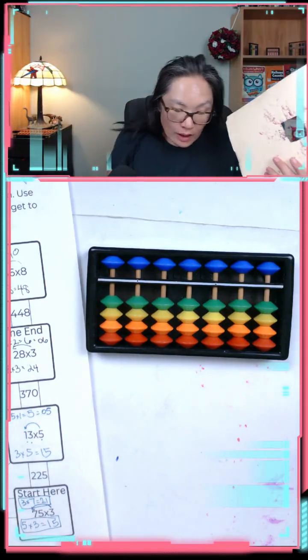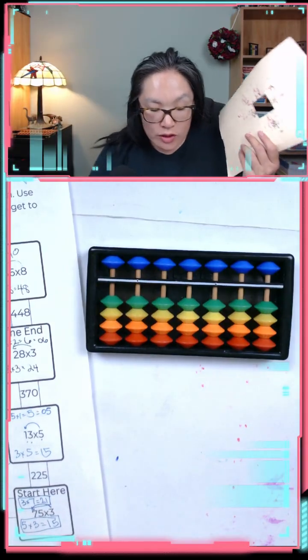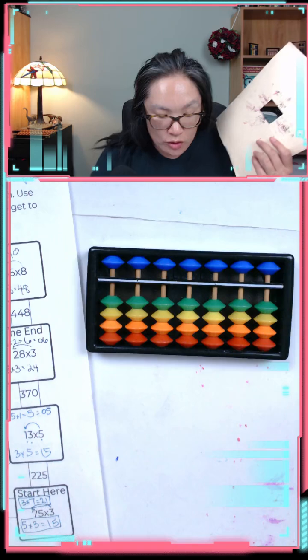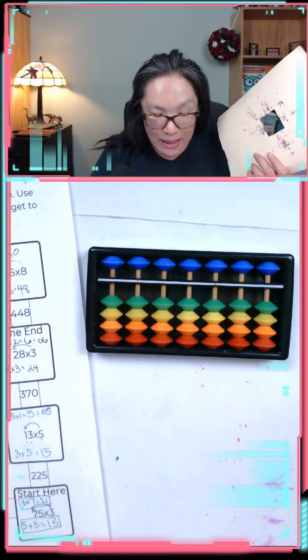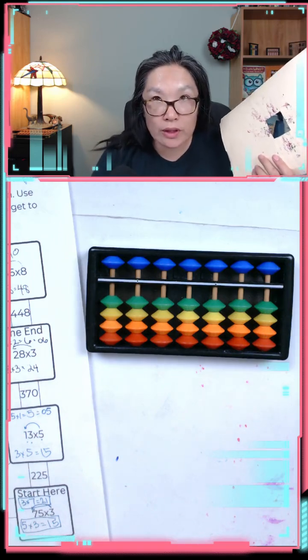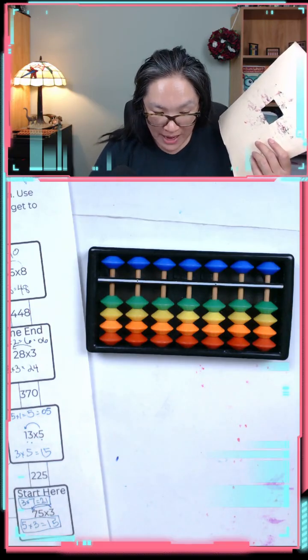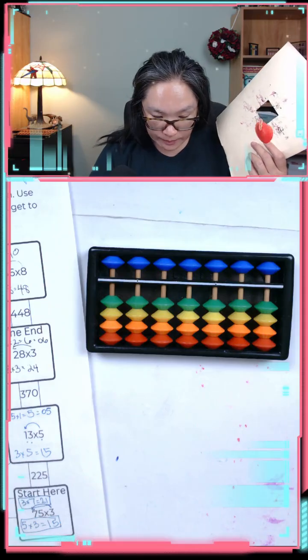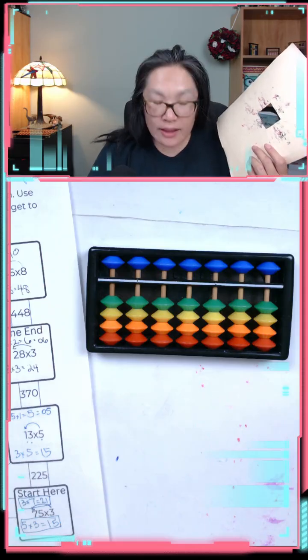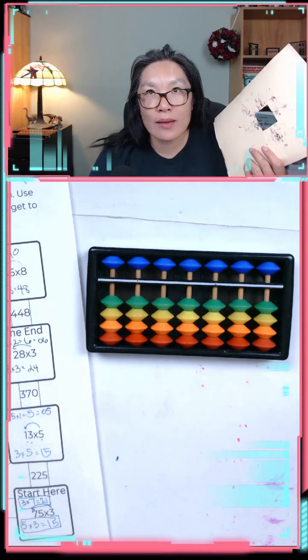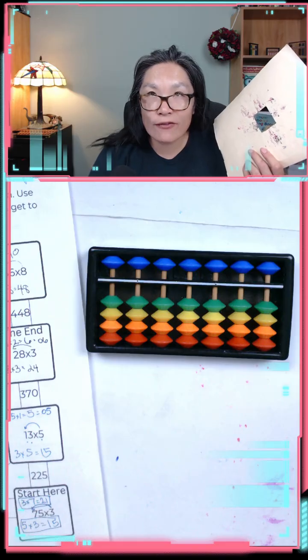So for us people that learned old school math and are learning the abacus, it is really quite amazing how abacus makes math a lot easier. And the other thing is if you learn abacus at an older age, you'll notice that you start thinking faster because you're keeping your brain active.